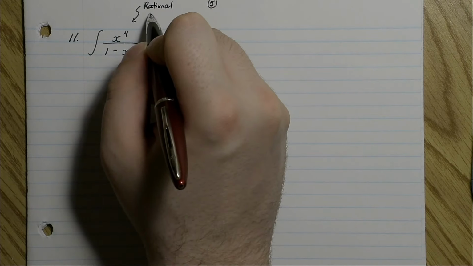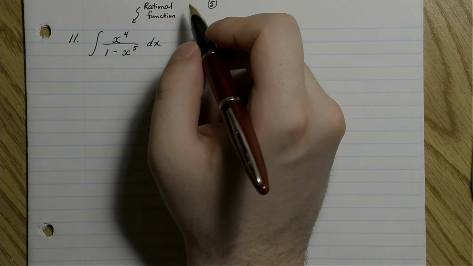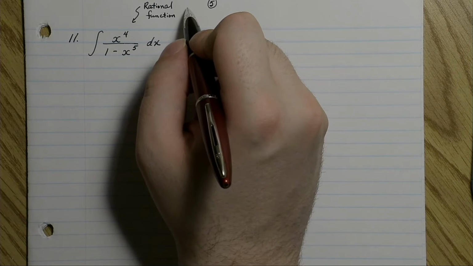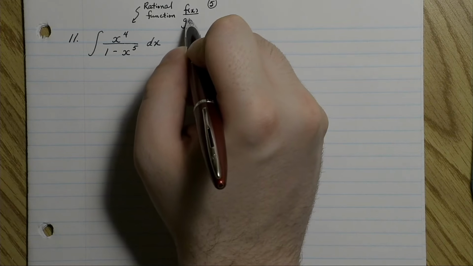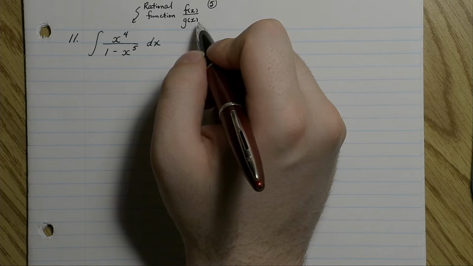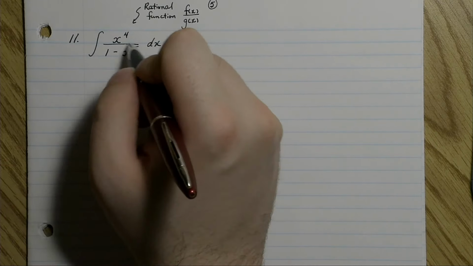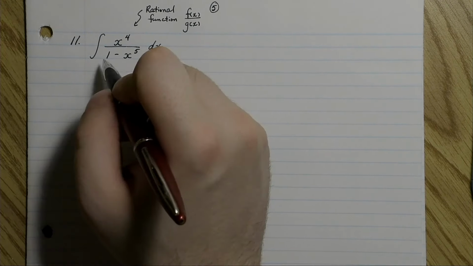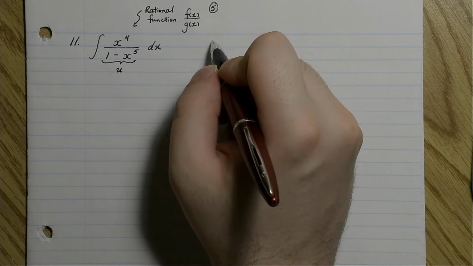And a rational function, it's just a fancier way of saying it's a fraction. There's a function over a function, so I have something like f over g, and in this case it's this part right down here that's the more difficult part. So I'm going to let that all equal u, and we'll see what happens.